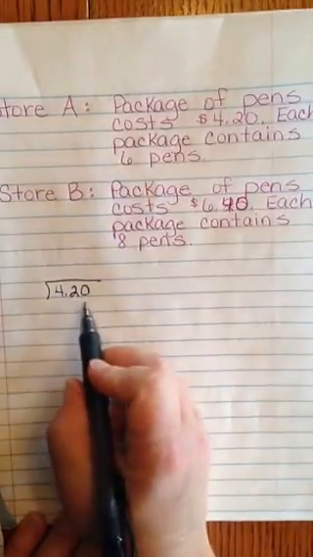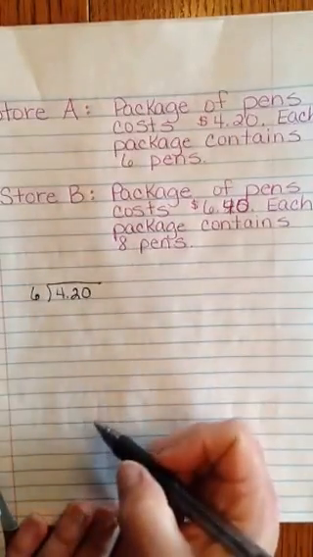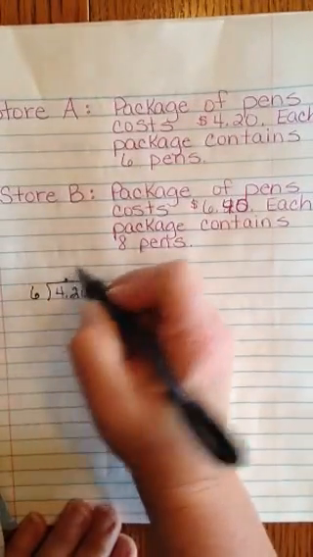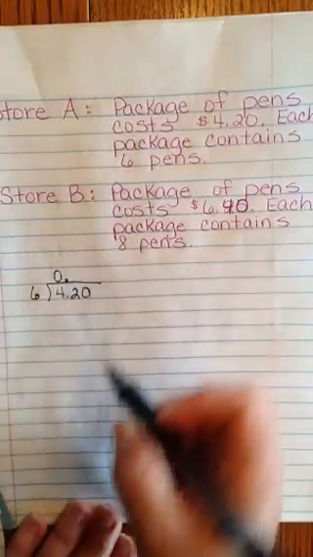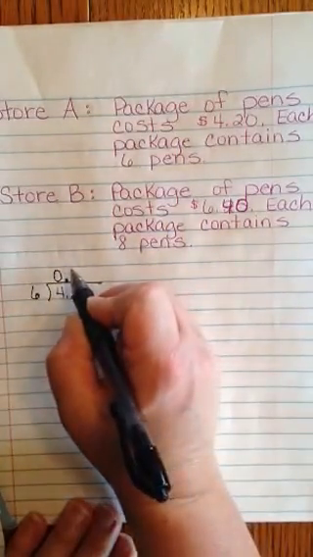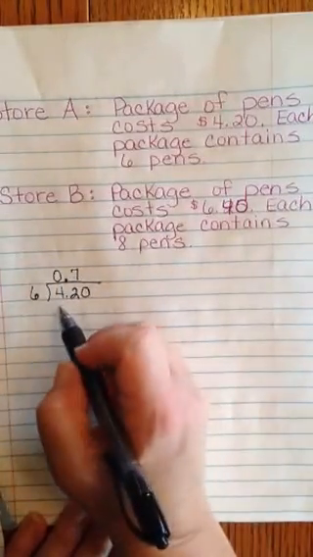And I'm going to take my $4.20 and I'm going to divide that by 6. And I know that 6 does not go into 4. So I'm going to have a 0 here. But 6 does go into 42 7 times. So 6 times 7, I get 42.